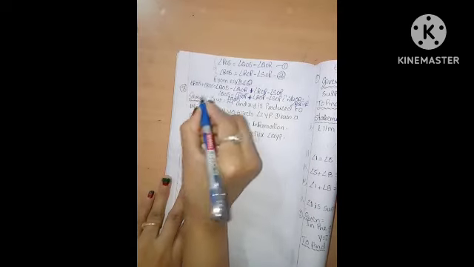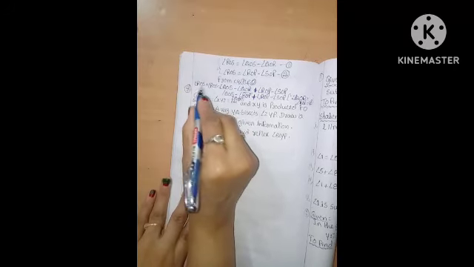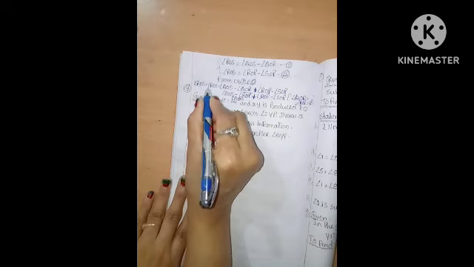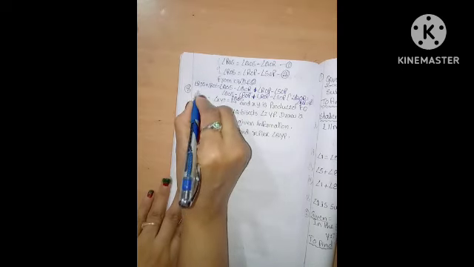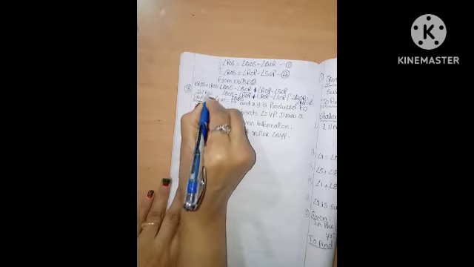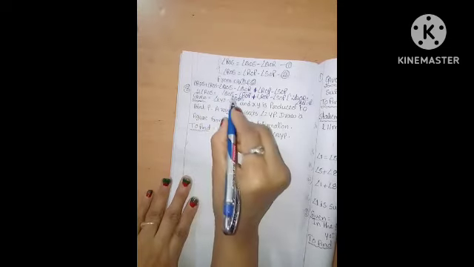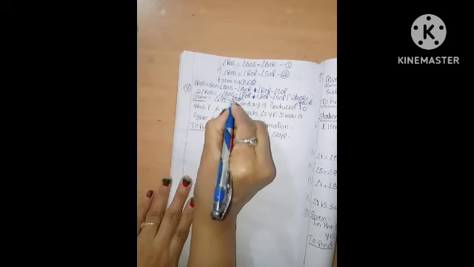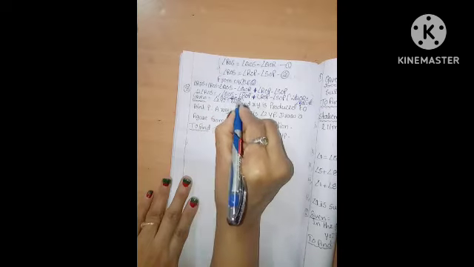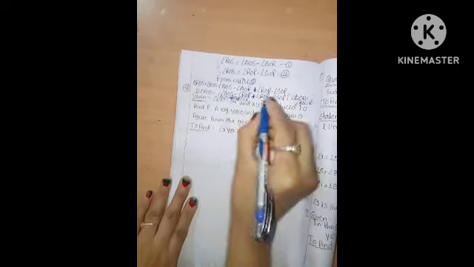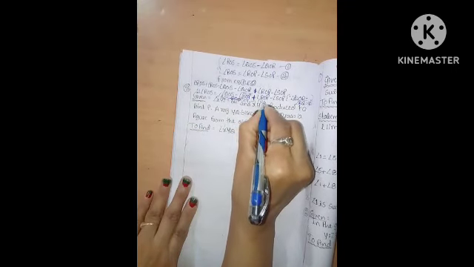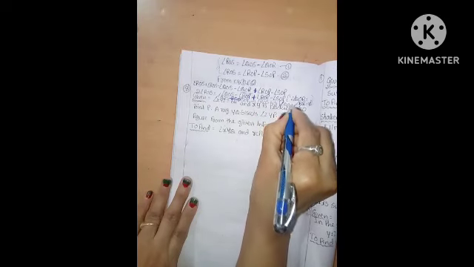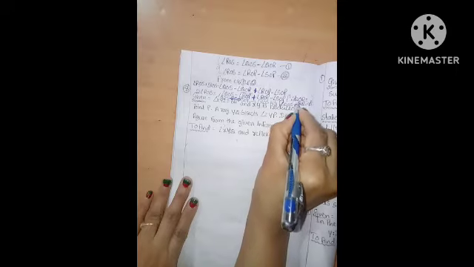Are you understood? Here the plus terms, angle ROS and angle ROS, are like terms, so together they are 2 angle ROS. So 2 angle ROS is equal to angle QOS minus angle SOP. Next, angle ROS is equal to half of angle QOS minus angle SOP.